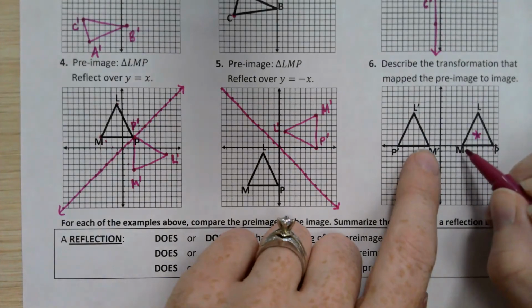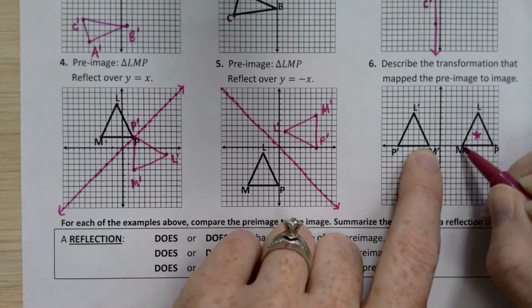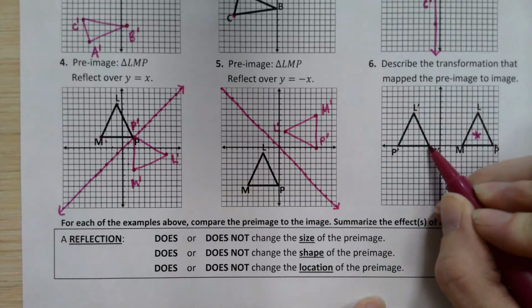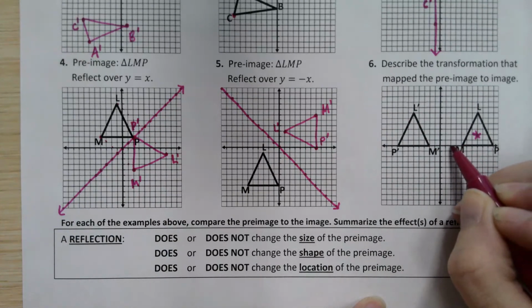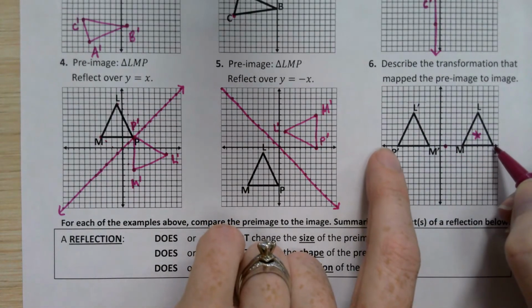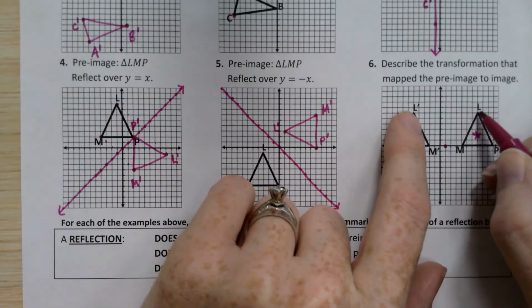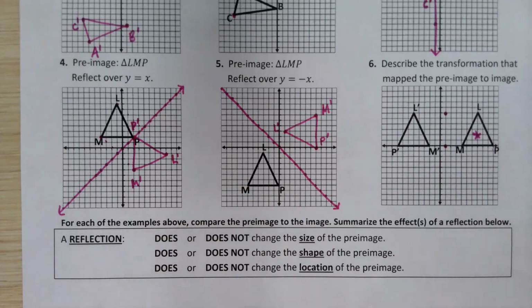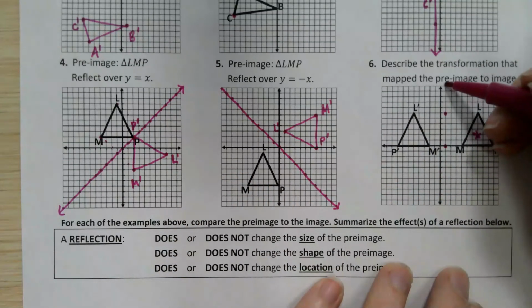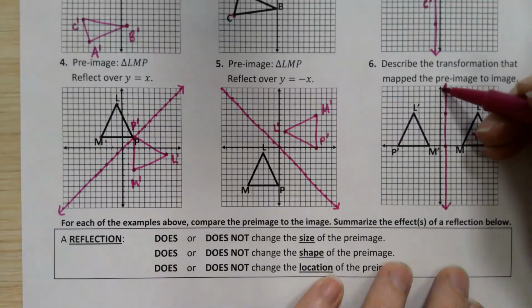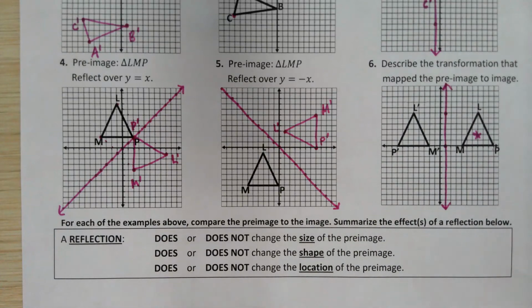So if we look, we can split the distance between these two to locate the line of reflection. So if I count from M to M prime, 1, 2, 3, 4, 5, 6 boxes, that means that my line of reflection needs to be 3 away from each. I could do the same thing with P and P prime, or I could do the same thing with L and L prime. If we count into the middle, that line of reflection needs to be halfway in between that pre-image and image point pair. And that gives us a really good picture of what that line of reflection looks like.